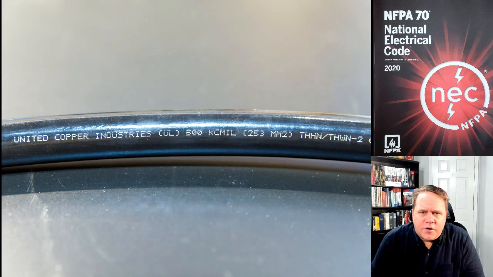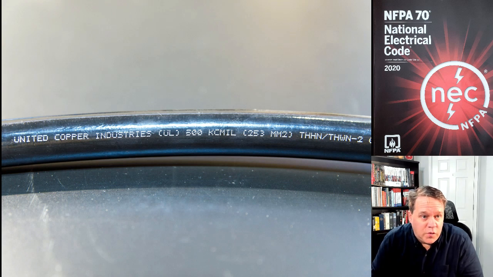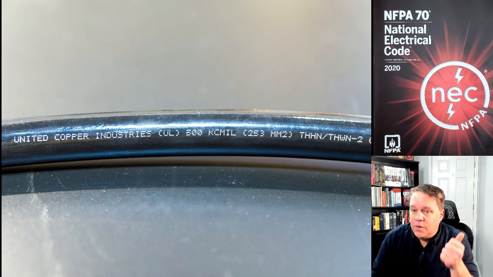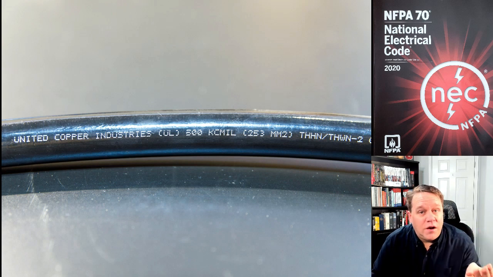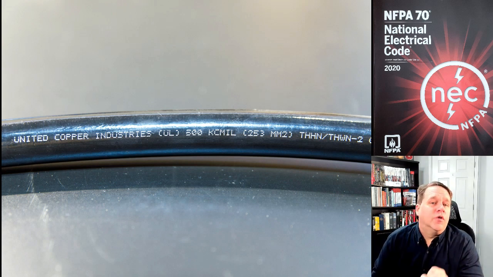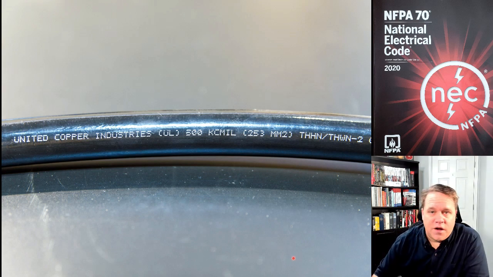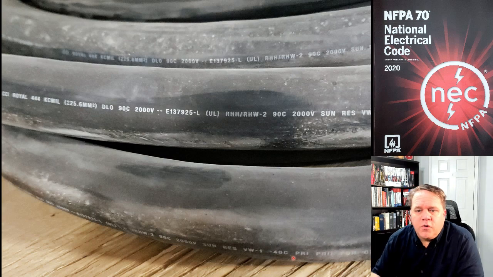So let's look at this conductor. THHN/THWN-2. What do we know about it? We know it's thermoplastic. We know it's 90 degrees. We know we can use it in a wet location at its 90 degree rating, and we know it has a nylon outer jacket or equivalent, so we can wire up a gas station with it, right? That's our THWN-2.